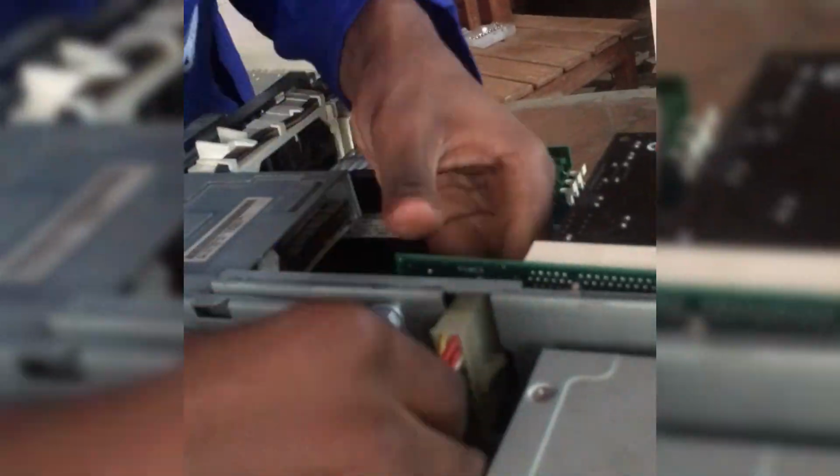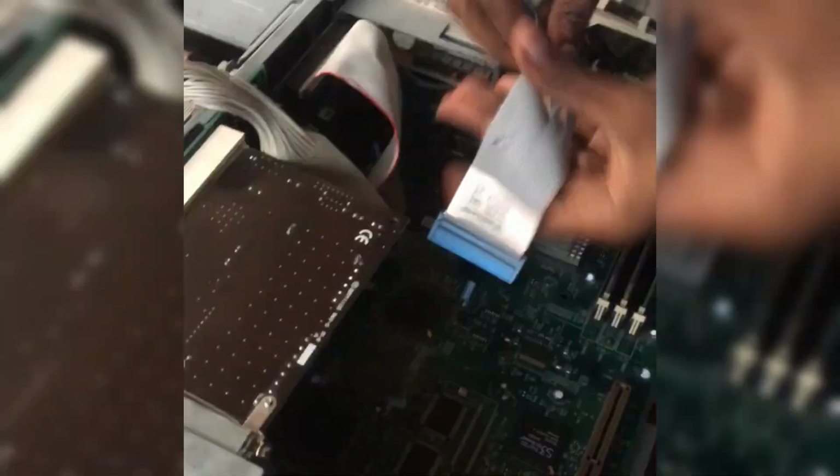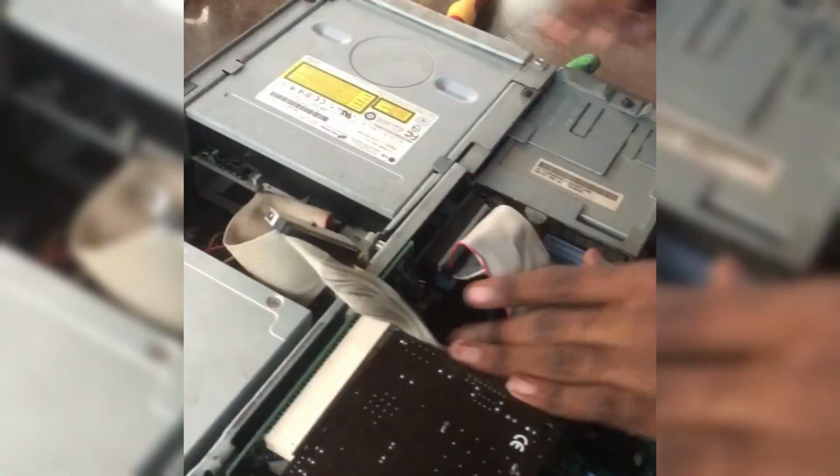The importance of proper assembly and cable management. Proper assembly and cable management ensures proper airflow, reducing overheating risk, and prevents loose connections that can cause system instability. It improves aesthetics and makes future upgrades of the computer easier.